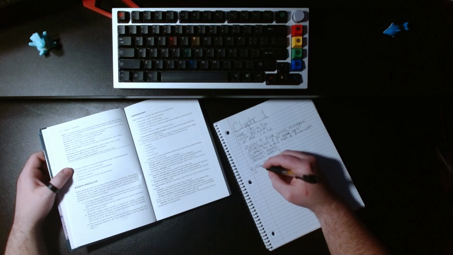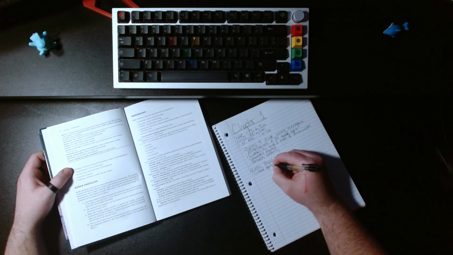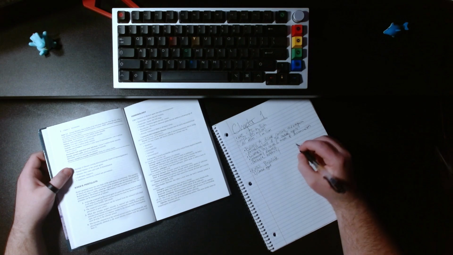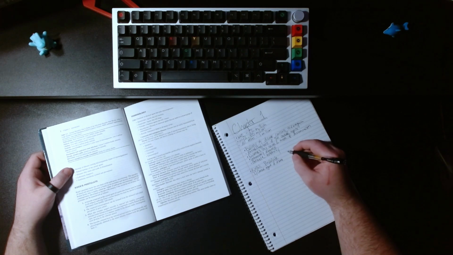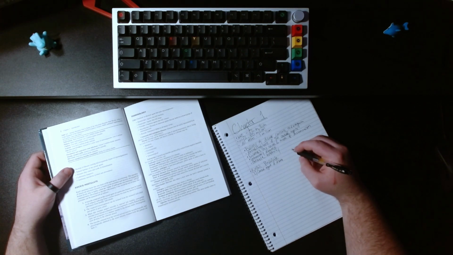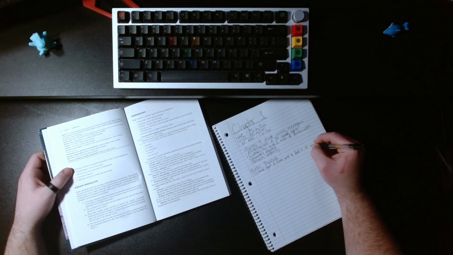So, essentially, the causal agent of a specific illness has to be found in everybody that has that disease.